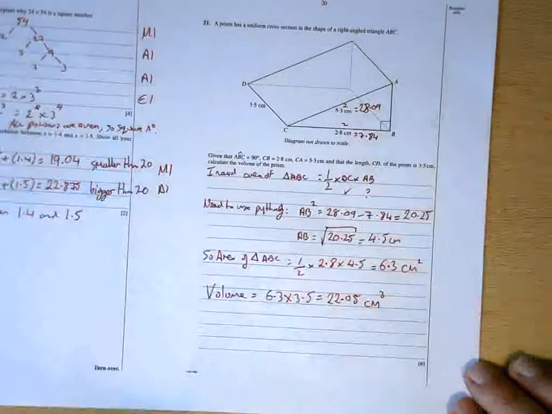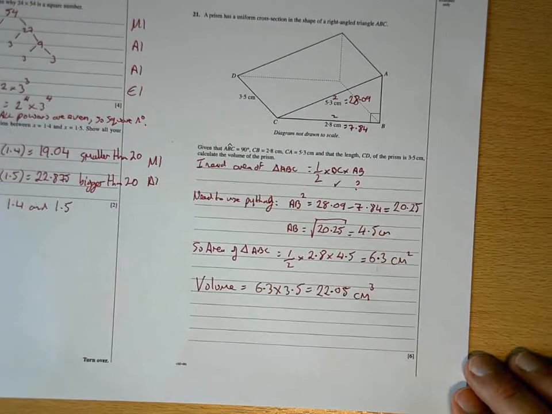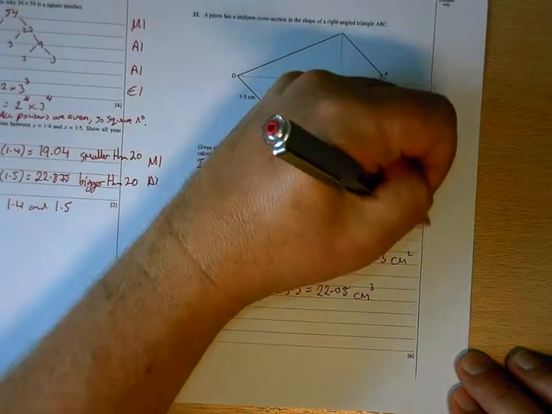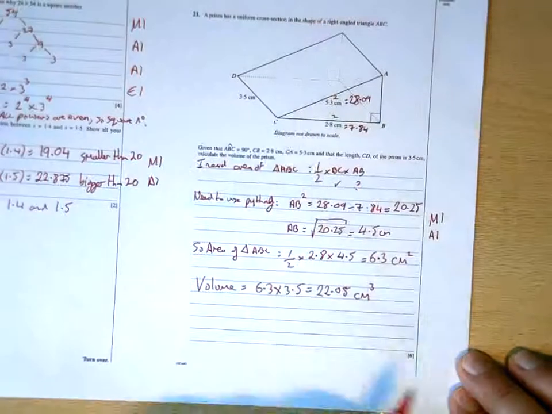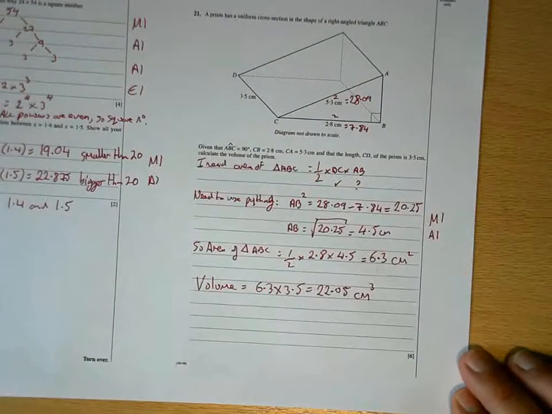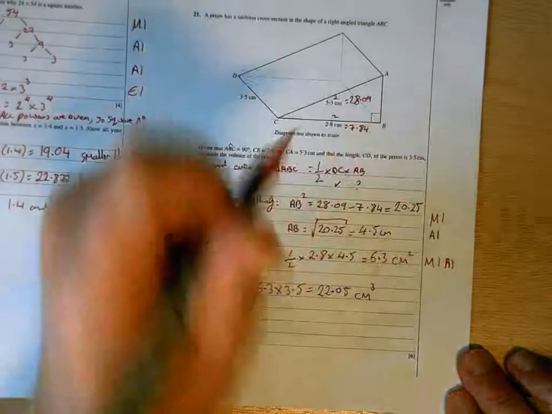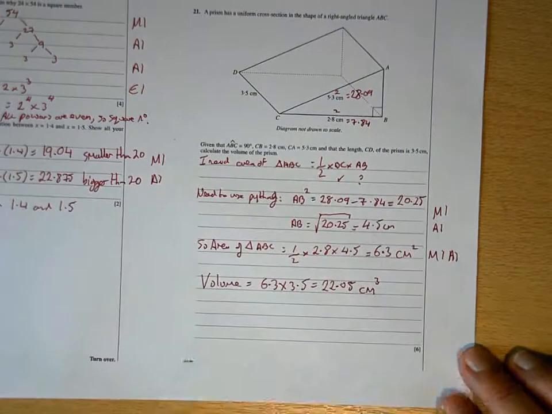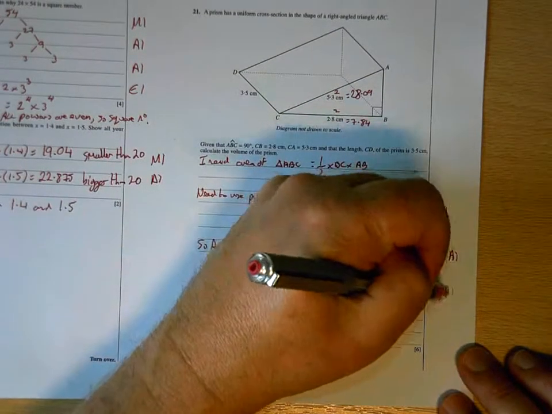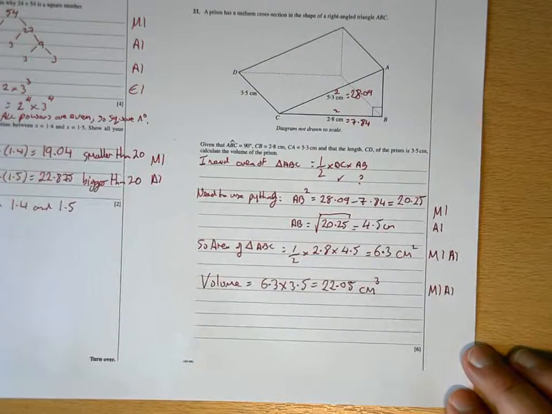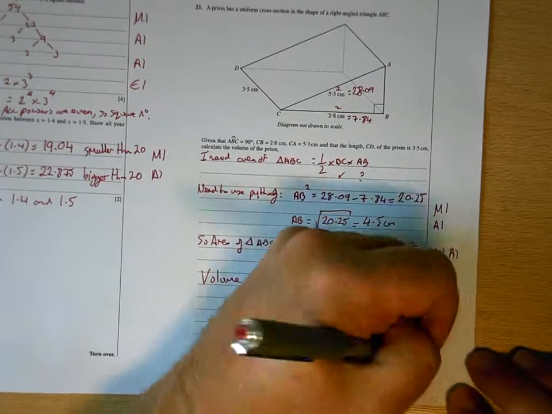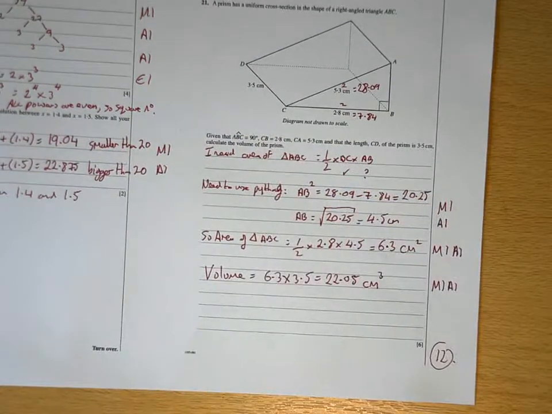So 6 marks for that question. 2 marks will be for finding the side using Pythagoras. 2 marks will be for finding the area, and 2 marks will be for finding the volume. Total for the page 12. And that's all in that paper.